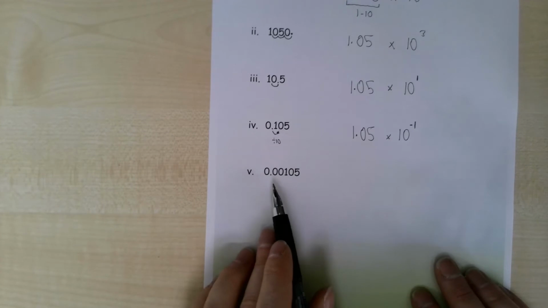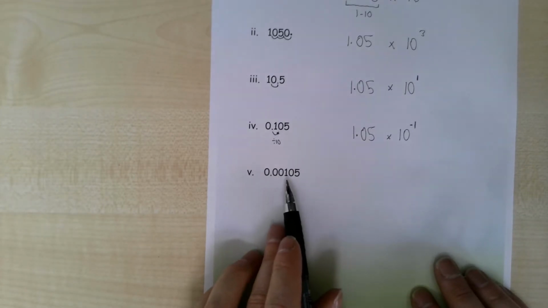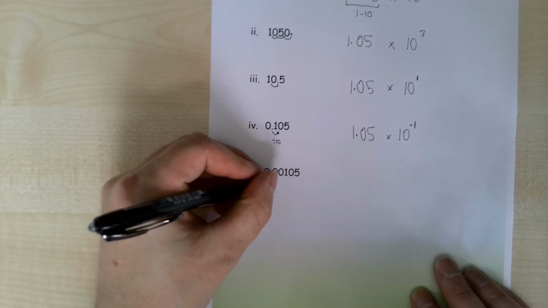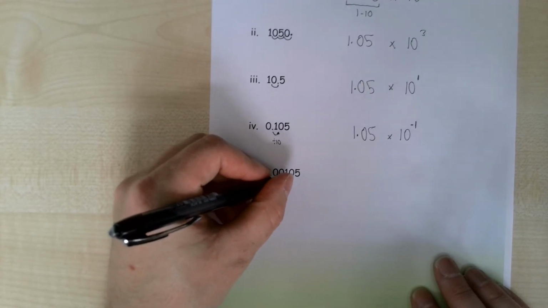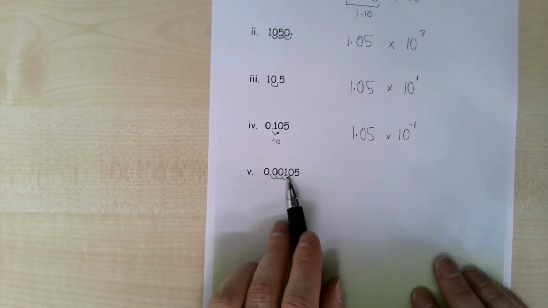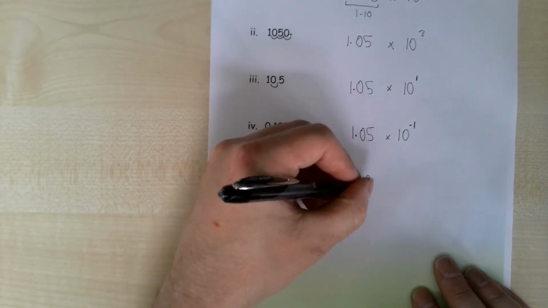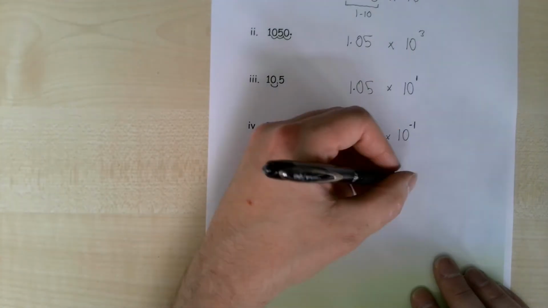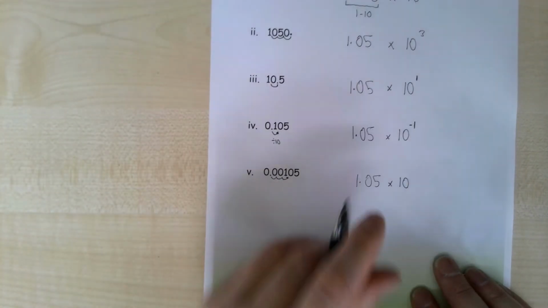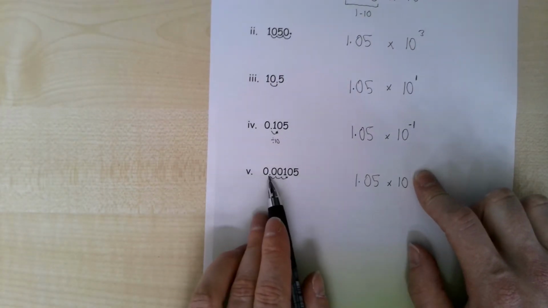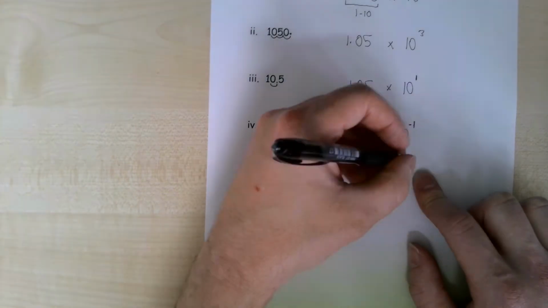So our final example for now. Again, I want my number to be between 1 and 10. So to do that, the decimal point would need to go there. It's got to be between the 1 and the 0. So it's going to be 1.05. As with standard form, it is always multiplied by 10 to some power. And we can see with this one, it's a very, very small number. It's less than 1. And we're dividing by 10s this time, so it's going to be a negative power.